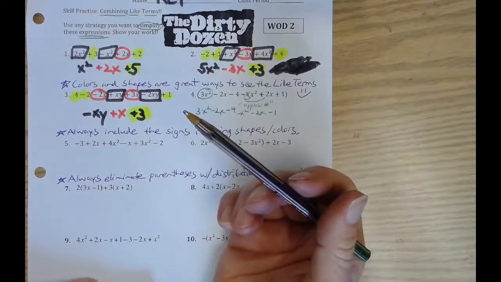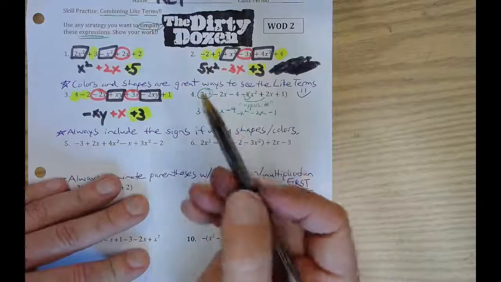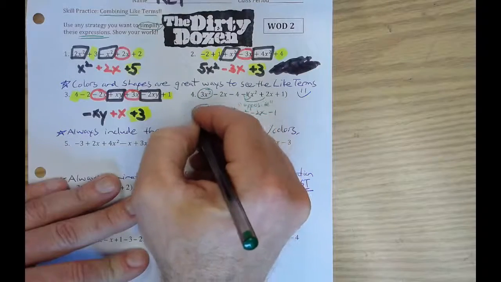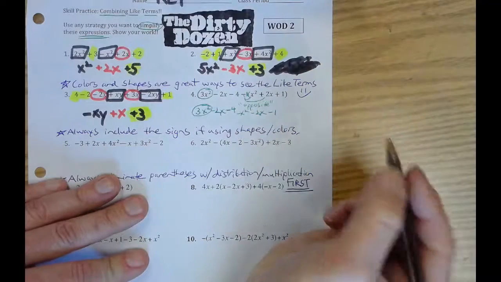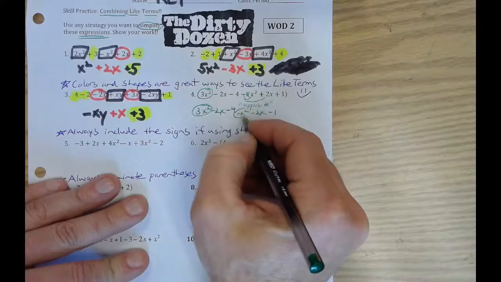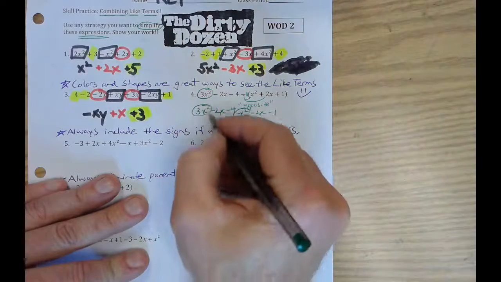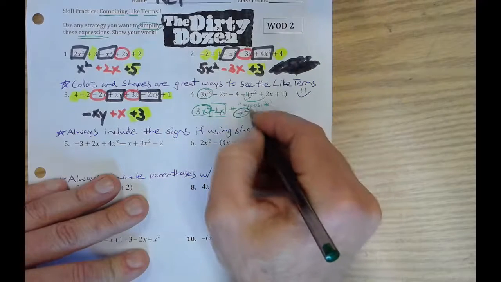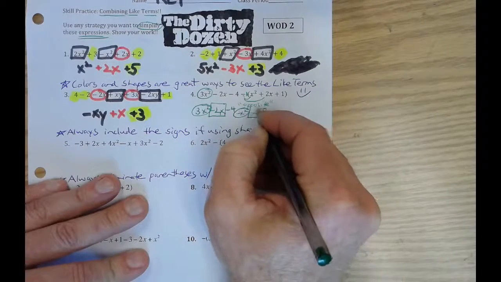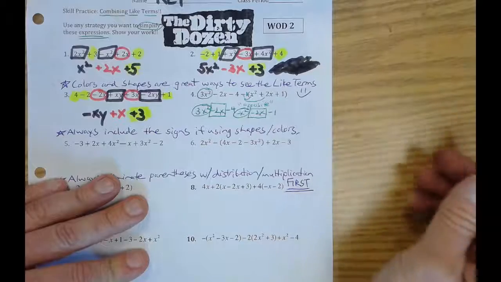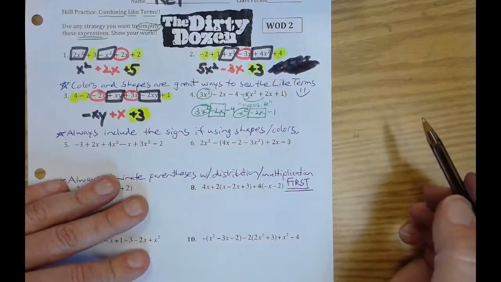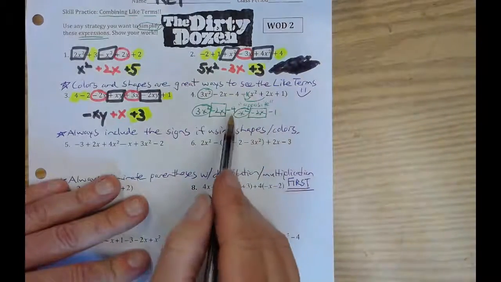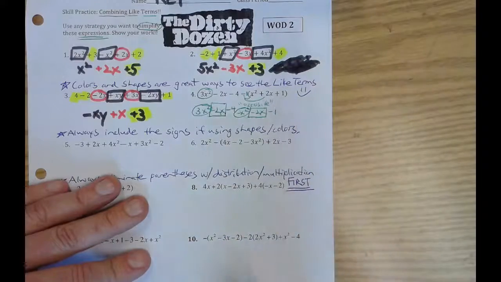And I don't have all the fancy pens and highlighters, so I'm going to use what I have. I'm going to circle the x squared terms, including the signs. I'm going to box the x's. And did you know that not highlighting, circling, or boxing something is actually a way to highlight or box it, because the numbers really stand out now, don't they?